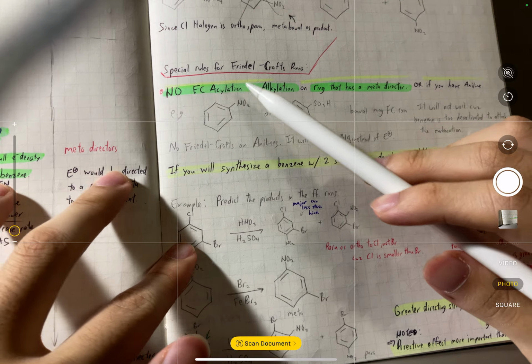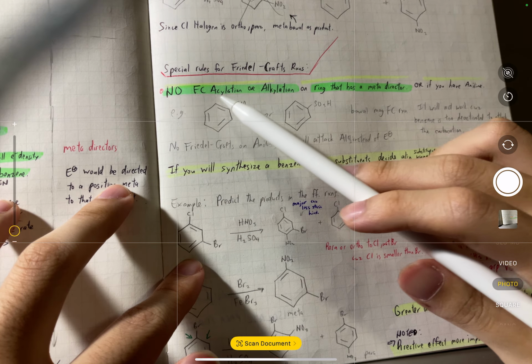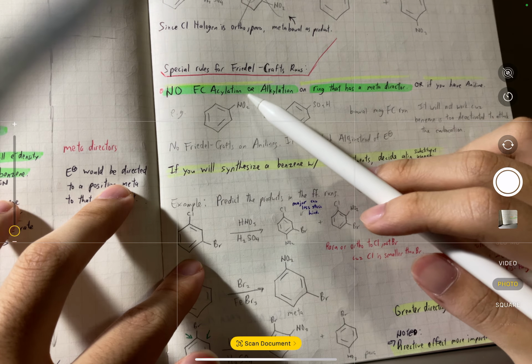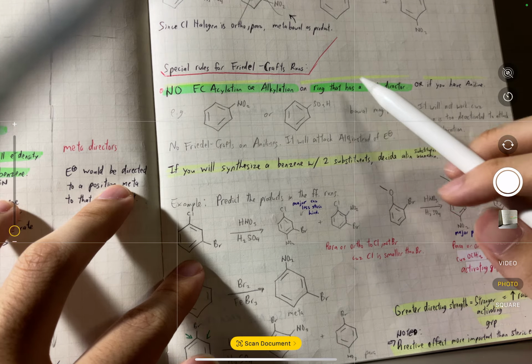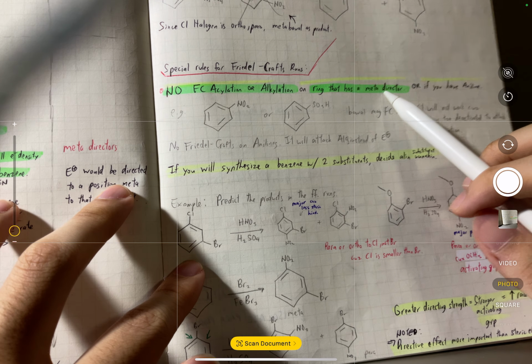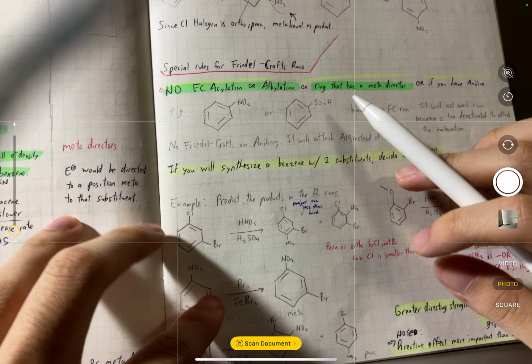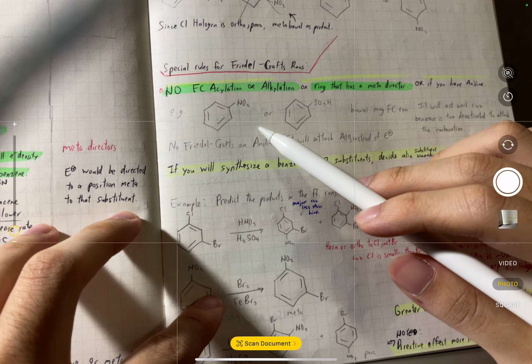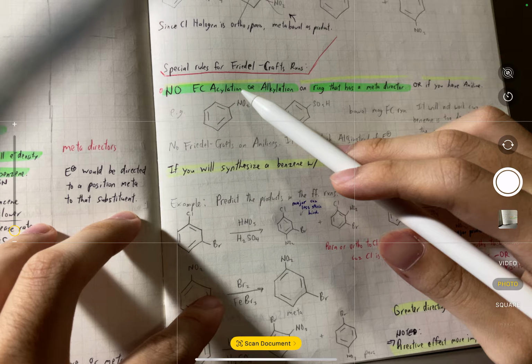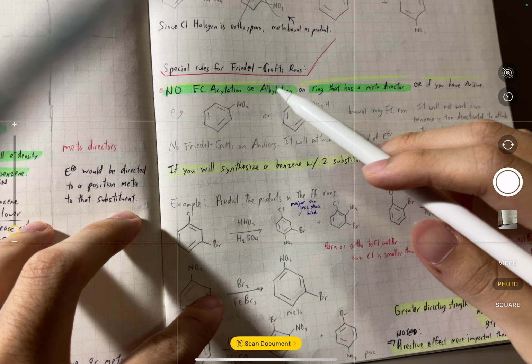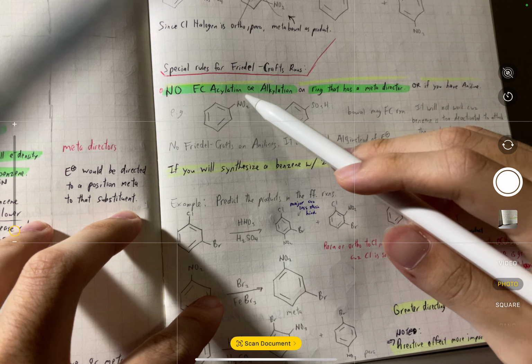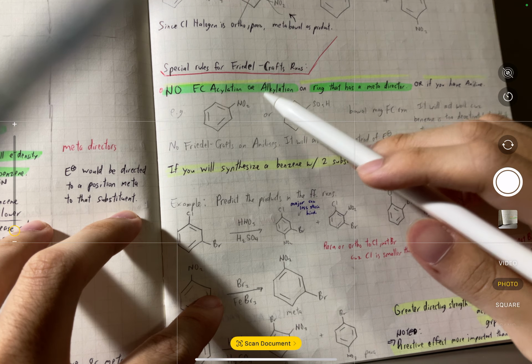So you cannot perform FC acylation or alkylation, basically the two reactions under FC, on a ring that already has a meta director. For example, you performed nitration, and this is your product already. If you want to perform FC acylation or alkylation, you cannot, because NO2 here is already a meta director.